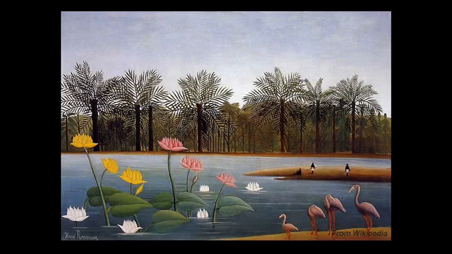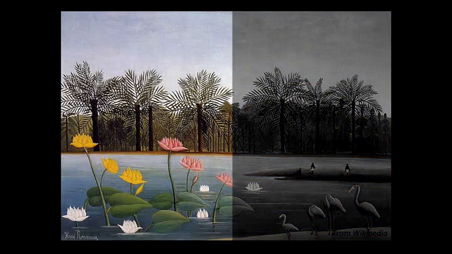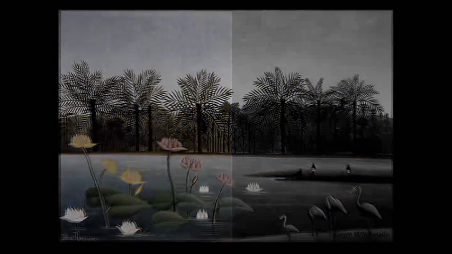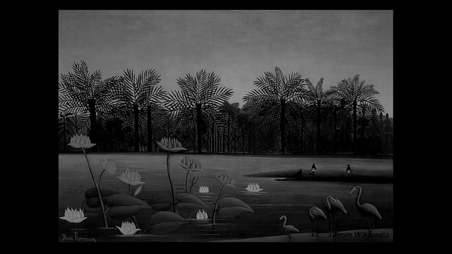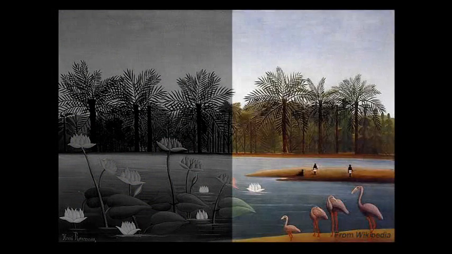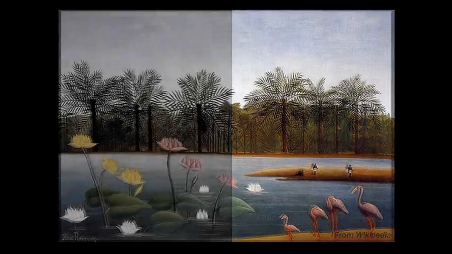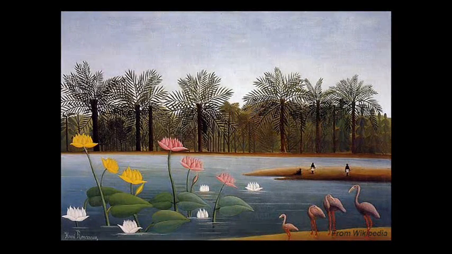So cones give us color vision and work in bright light. Rods, on the other hand, work in dim light. They are so sensitive they can count single photons, which is amazing if you think about it. They do not in general interact with the color system. They give us a grayscale vision.